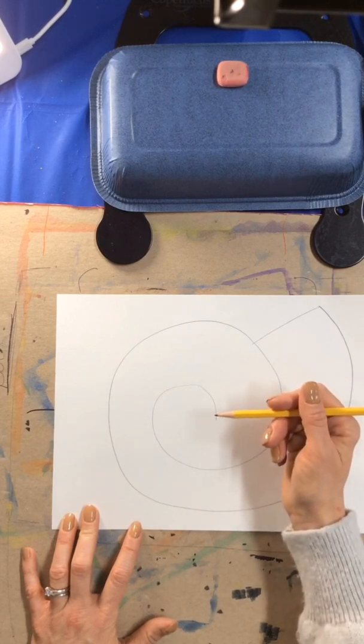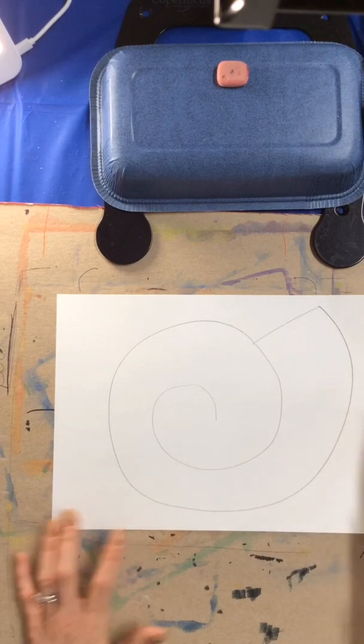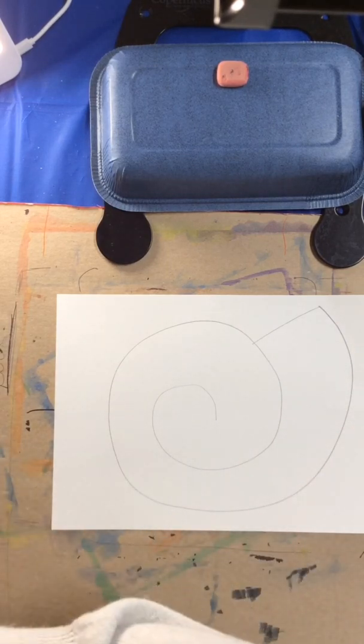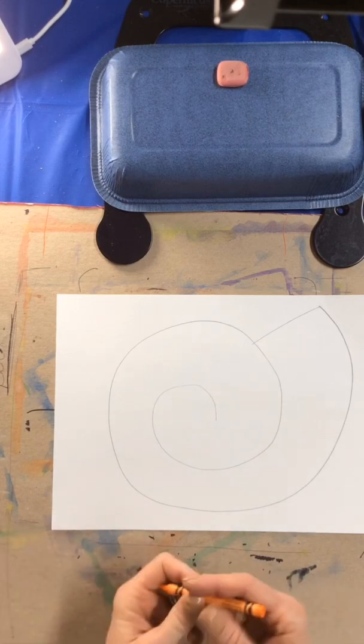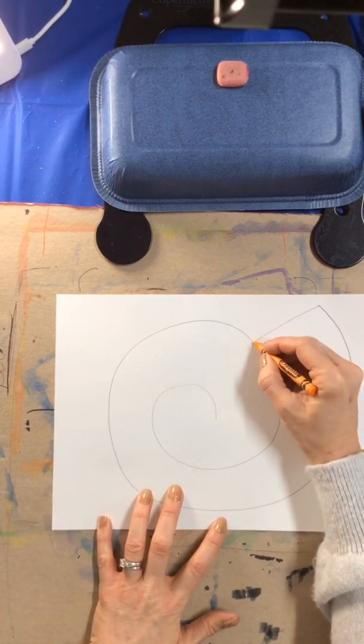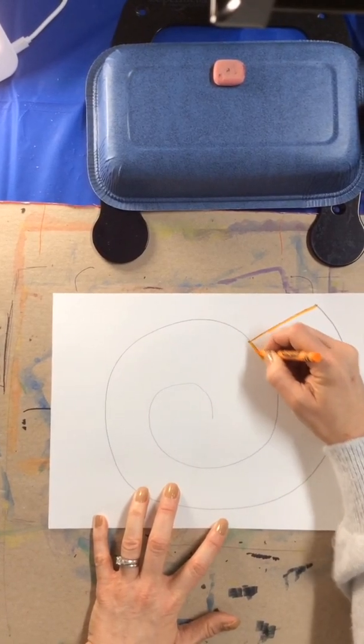All right. Now, you're going to take your crayon next. So set your pencil down. You can get a crayon any color you would like. I think I might actually use orange today. And we are next talking about wax resist.